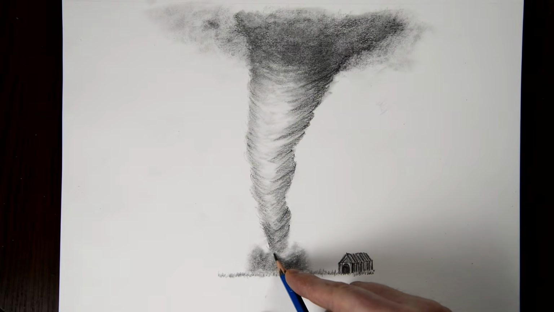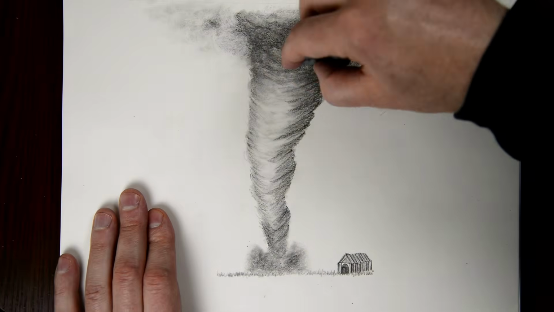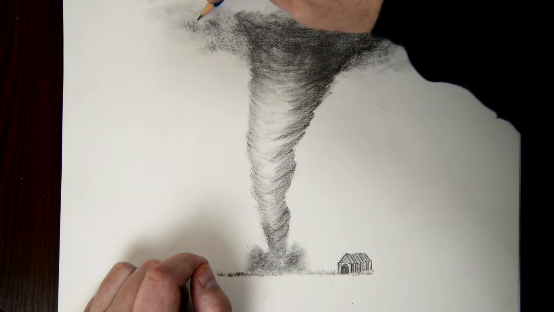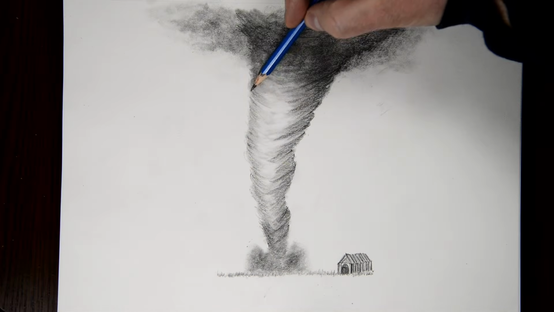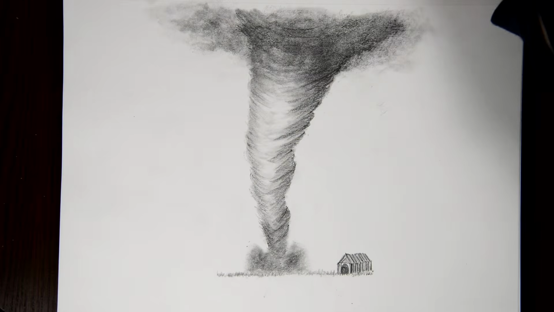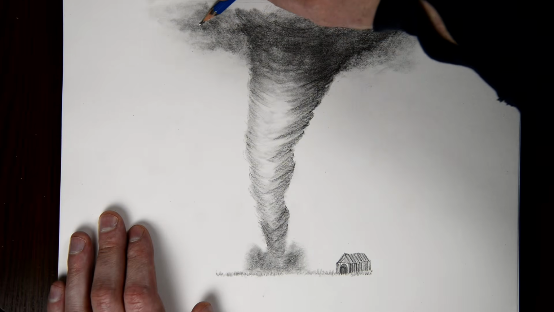Darken this just a touch. As our details come through here, we want to get more and more precise. Work on our clouds a little bit here. Just finessing some details. Always be analyzing and seeing what you need to work on. Just a few little subtle hints here to reinforce that rotation of our tornado. I'm going to work just a little bit more on these clouds here to finish up.